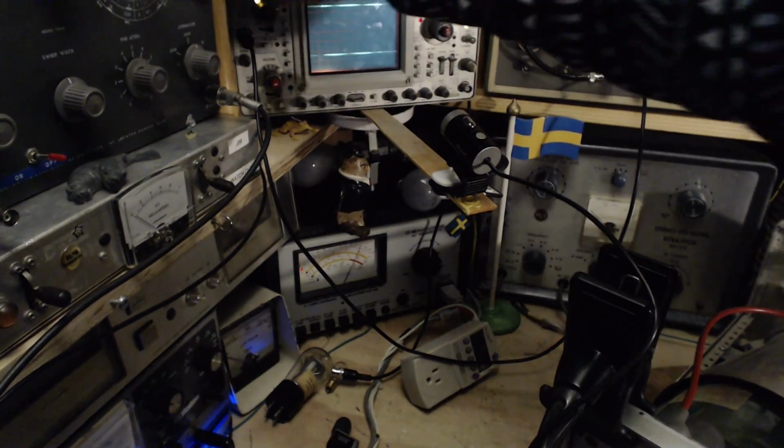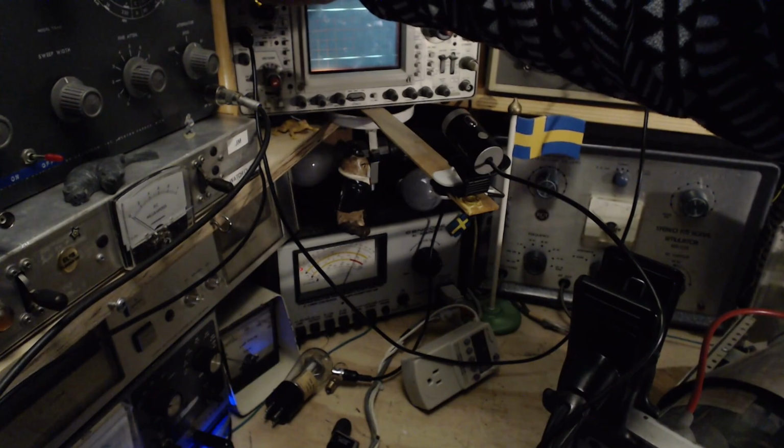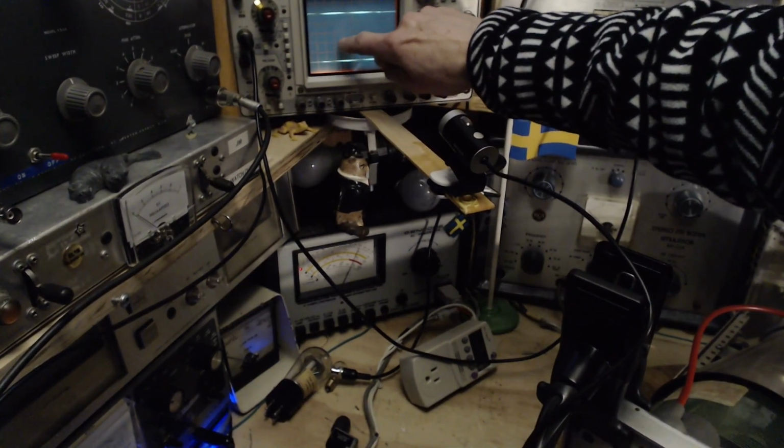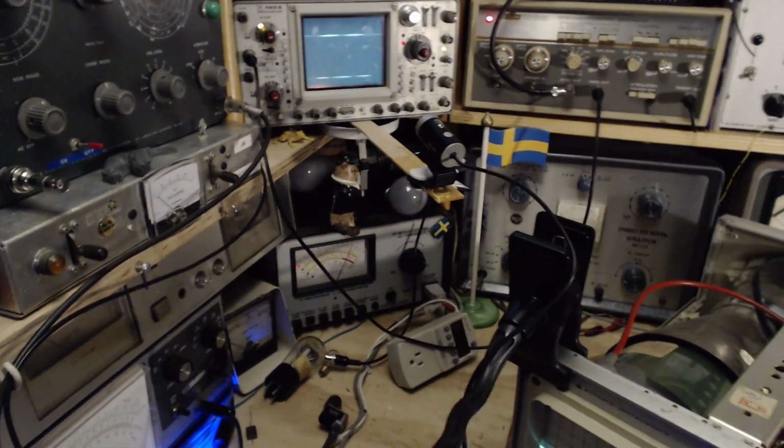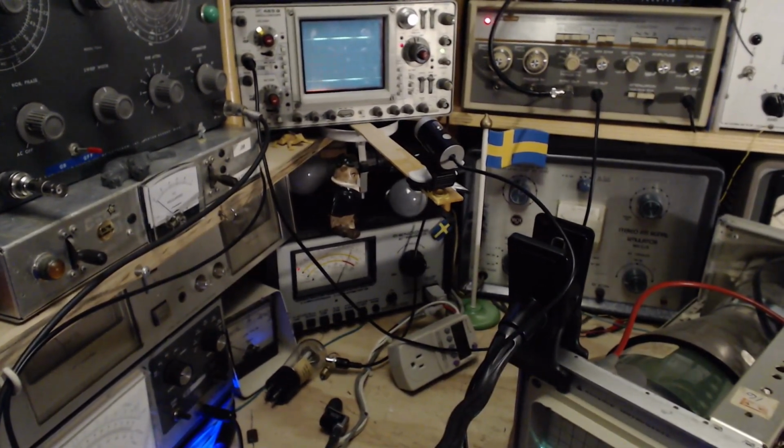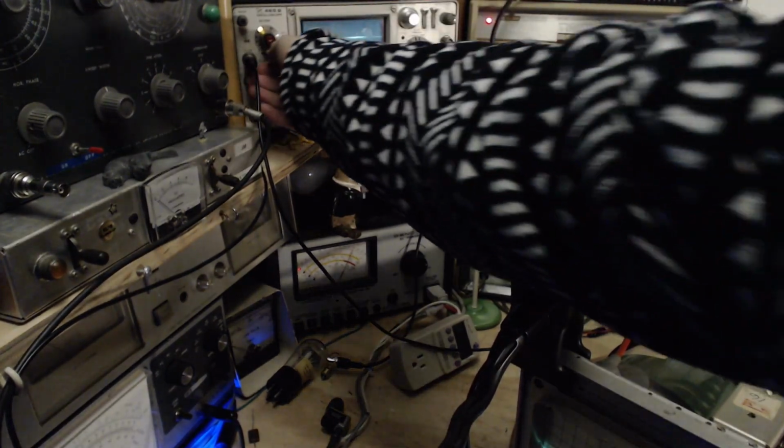Let me just reposition it so it's on the start. 1, 2, 3, 4, 5 exactly. Okay, I think we're good. 5. So we have 1 volt peak to peak on the end of this cable. I'm going to grab it. I'm going to stick it right in here.